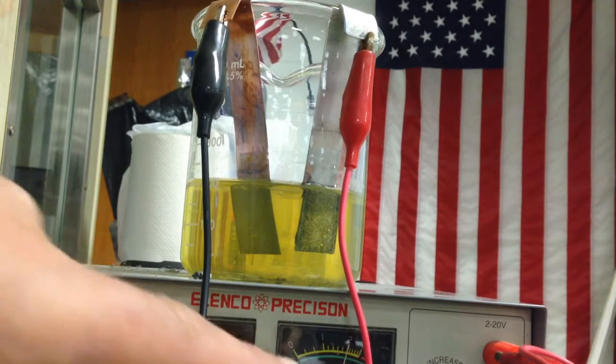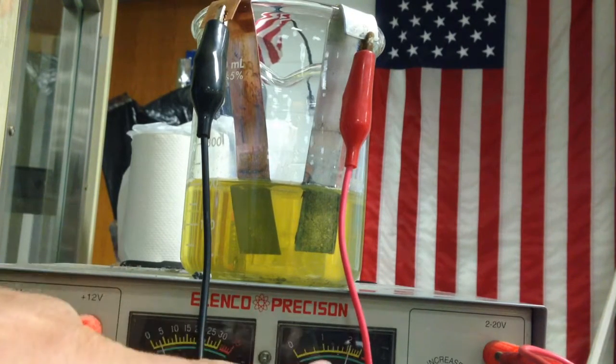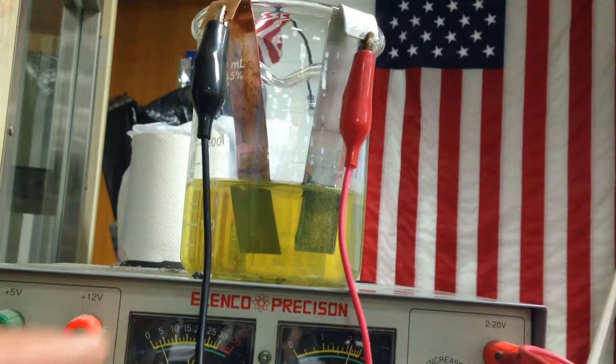And you can see from the top here there's an amperage flowing. That means there are electrons flowing, and I have a voltage, a potential difference. We definitely have some bubbling going on.